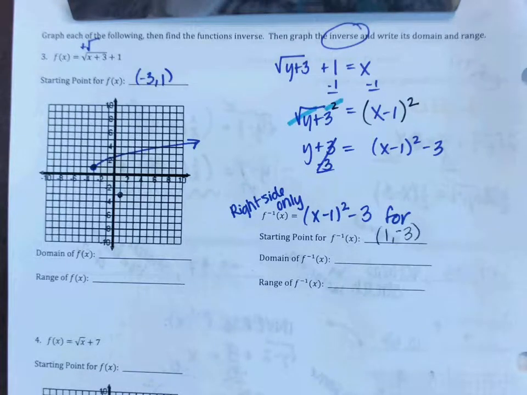You're going to put for x, right side is greater than, and then what is the x value of my vertex? 1. So I put x is greater than or equal to 1. And what that means is, I'm not taking the whole U, I'm only taking the right side. So if it was on the left side, it would be less than or equal to 1, correct. Okay? So if it's a right side, it's a greater than, left side is a less than.